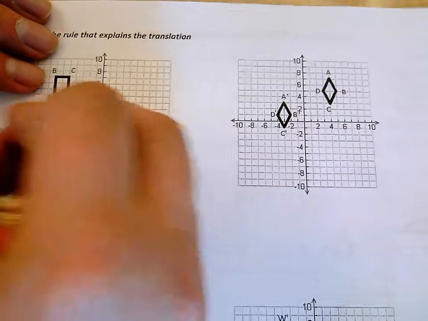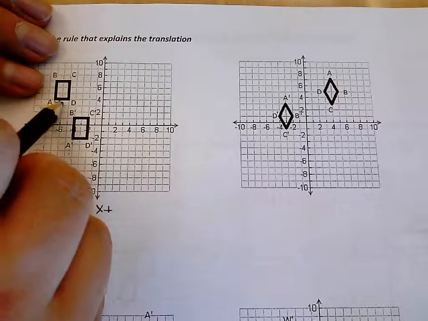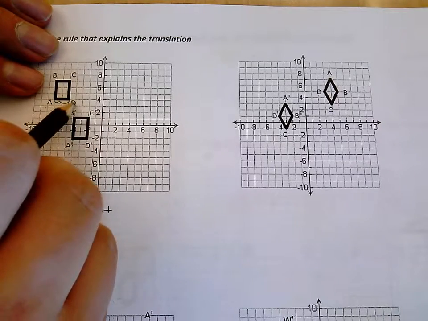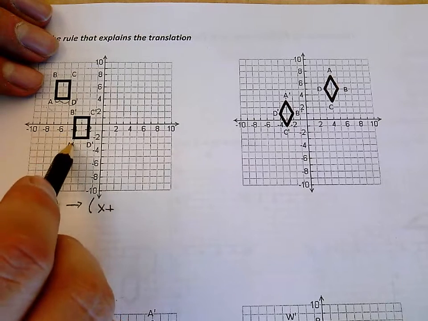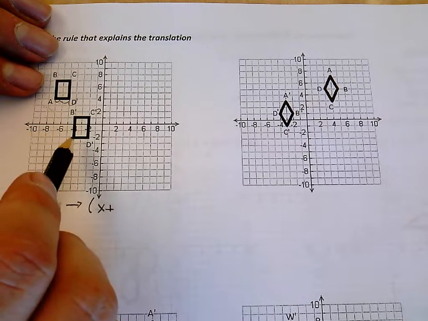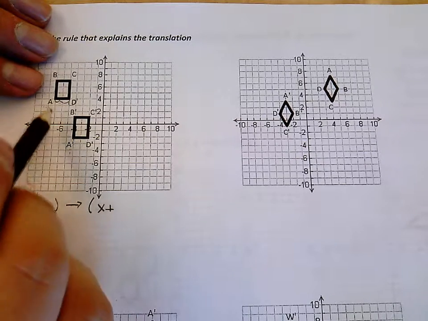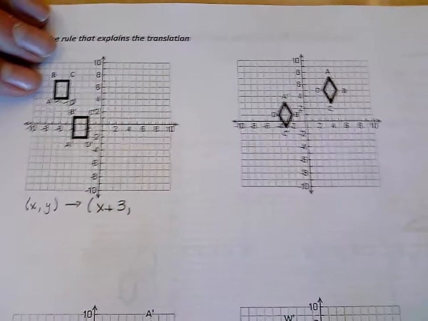So let's see. I'm going to add 1, 2, 3. Now, I'm directly above the A prime now. So I go from here to here. So I'm directly above it, so I only moved over 3, so that'd be x plus 3.